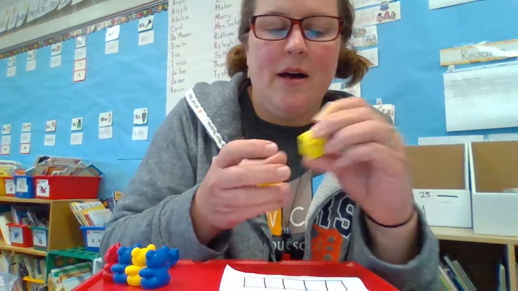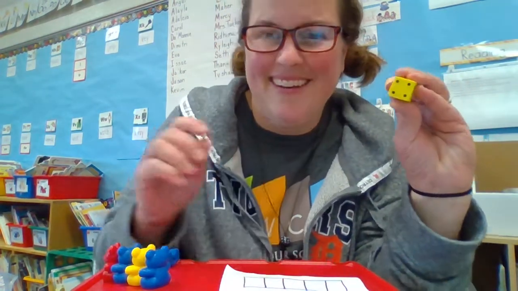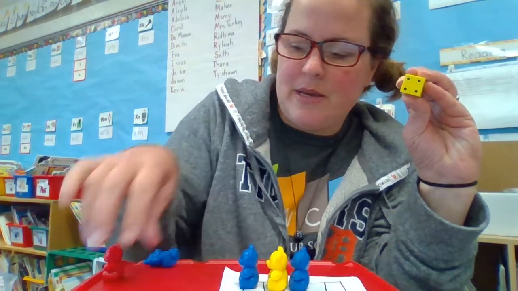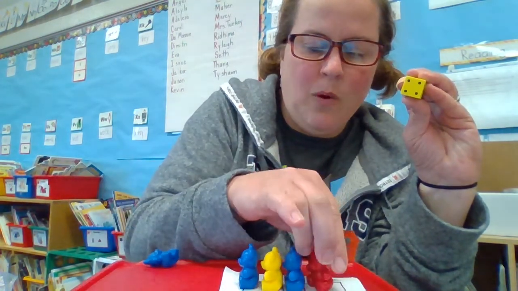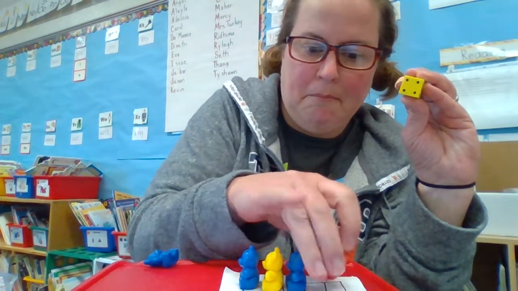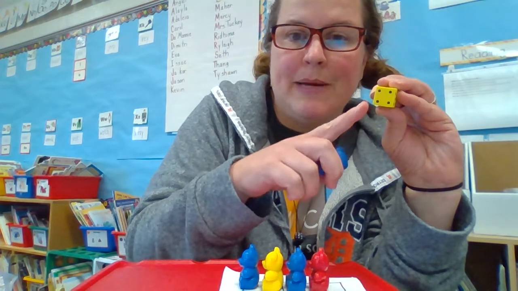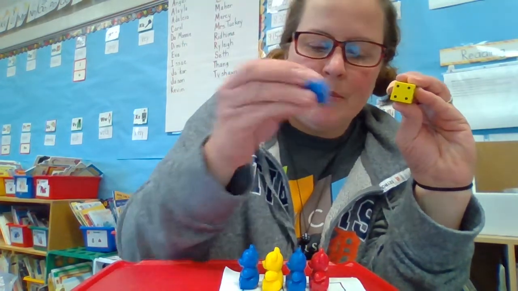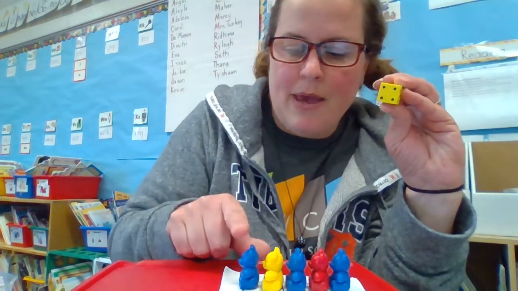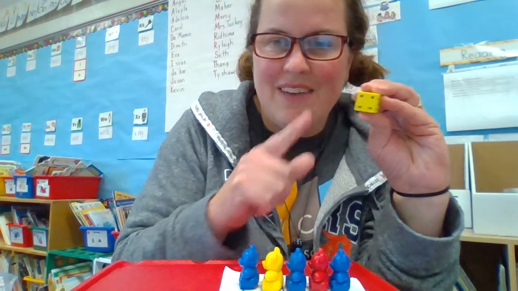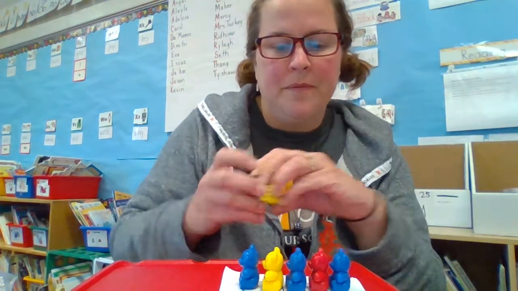I rolled a 4. So I've got 1, 2, 3, 4. Now what would be 1 more? Oopsie. I've got 1, 2, 3, 4. That's the same as my dot cube, but I want 1 more. So I'm going to put 1 more bear on. So now I have 1, 2, 3, 4, 5 bears. 5 is 1 more than 4.